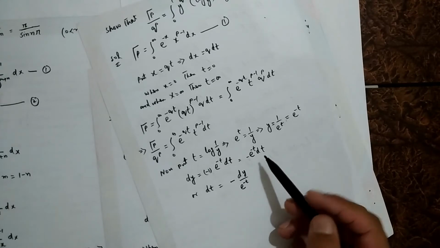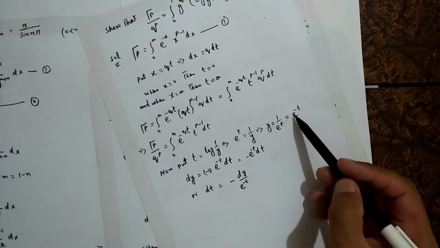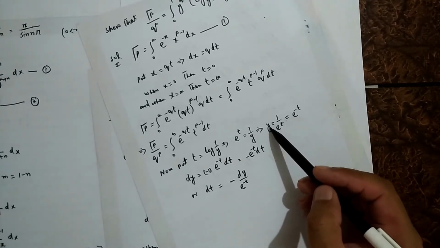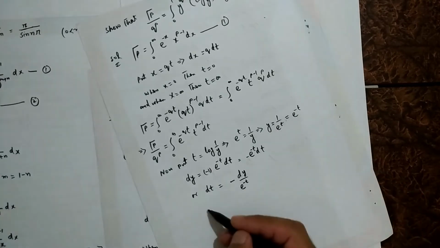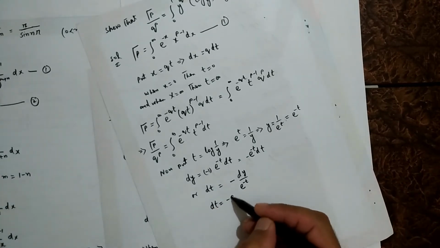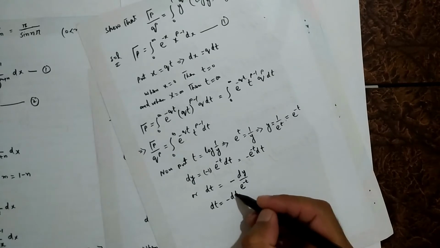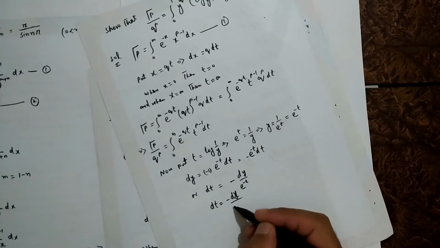Clear? And e to the power minus t is equal to y, so dt will be equal to minus dy upon y.